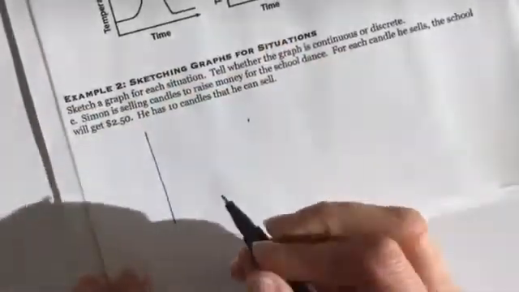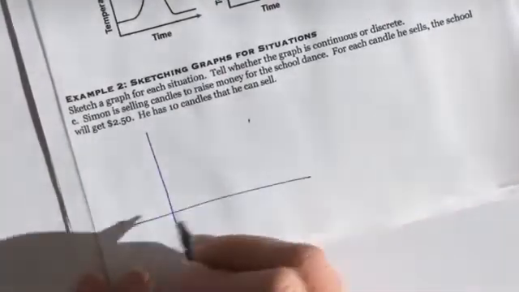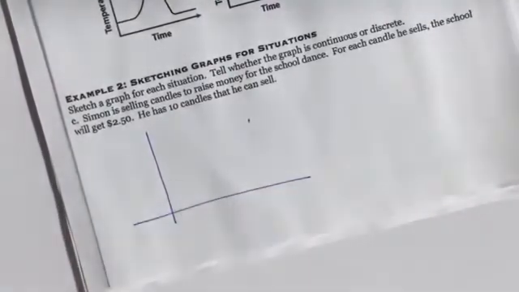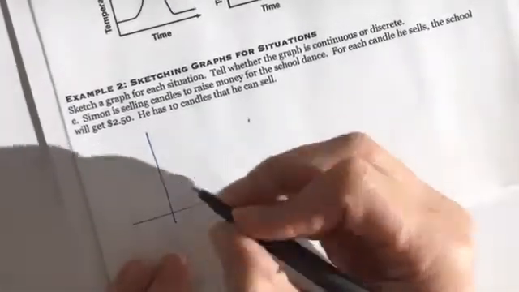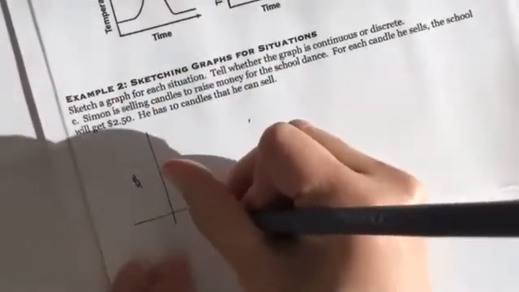So the first thing that I think about is the fact that this is just going to be positive numbers. So I'm just showing the first quadrant. What are my two factors? What are the two things, Austin? Money and candles, okay? So later on in this chapter, we'll talk more about independent and dependent, but basically the money depends on the number of candles sold.